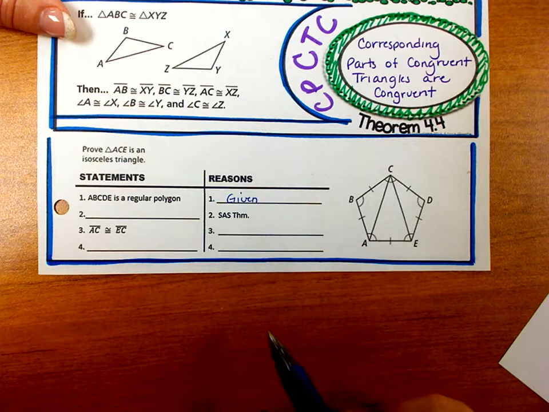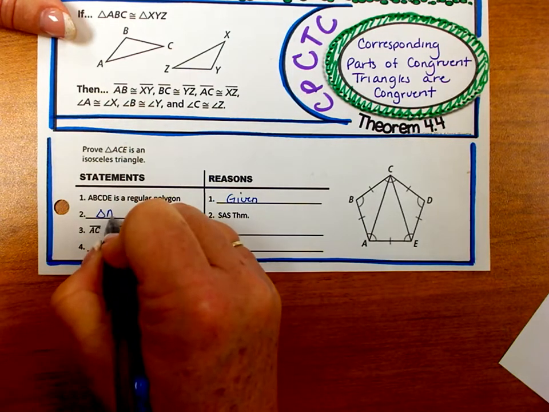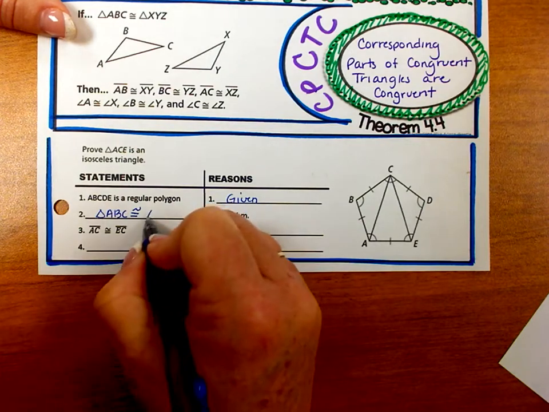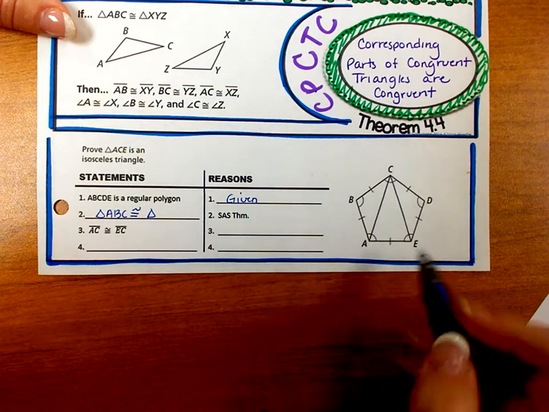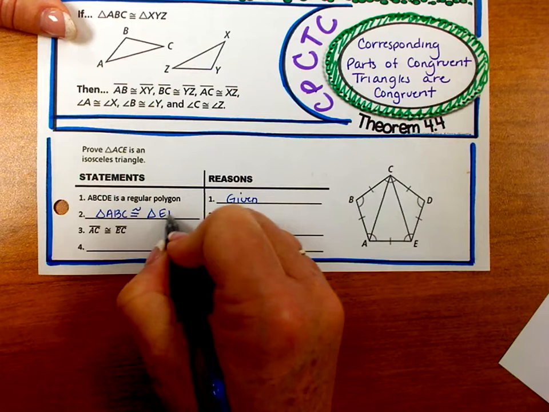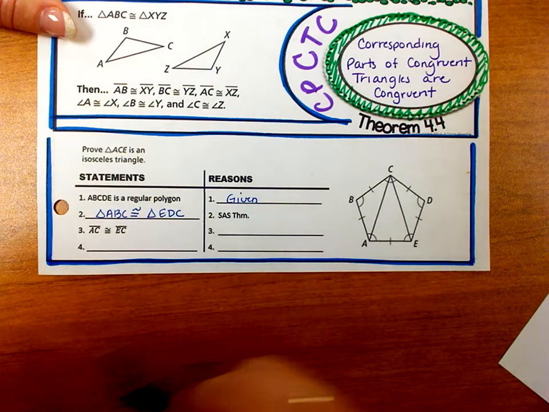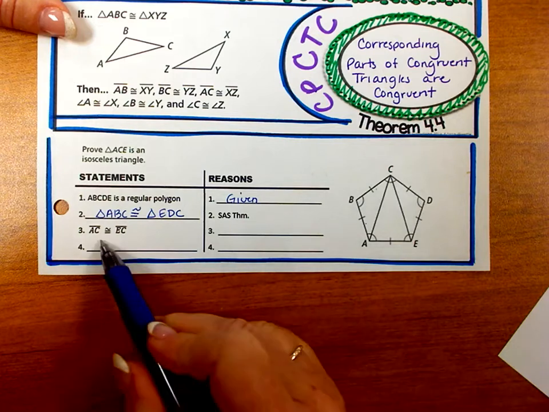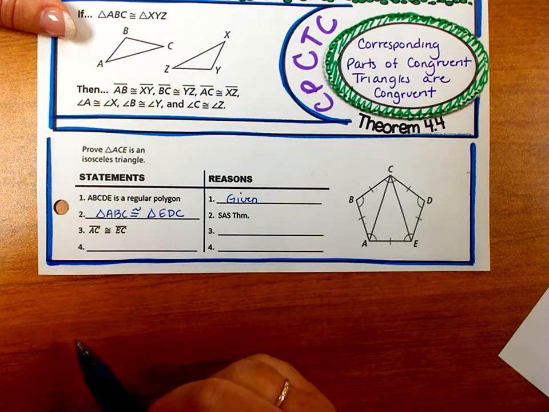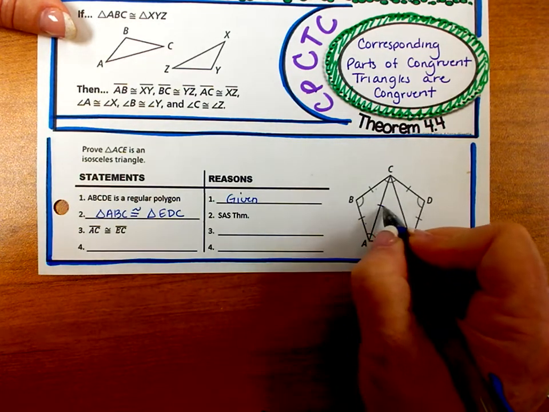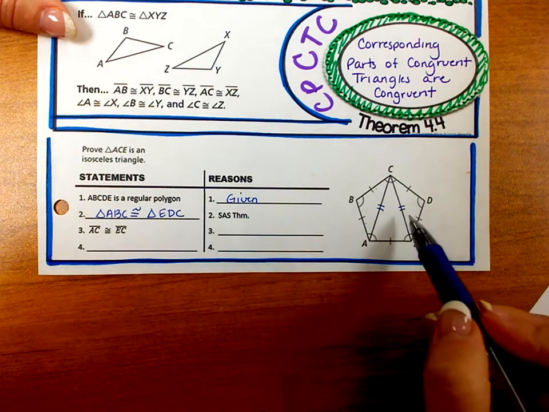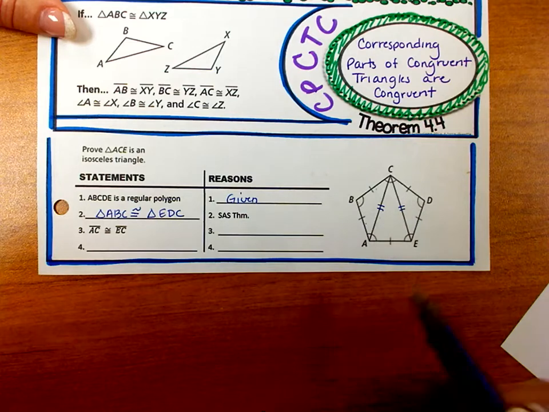So we're going to say triangle ABC is congruent to triangle EDC, side angle side. So we can say that about both of those. And then AC is congruent to EC. So AC is right here, EC is right here, and those are congruent because those two triangles are congruent.